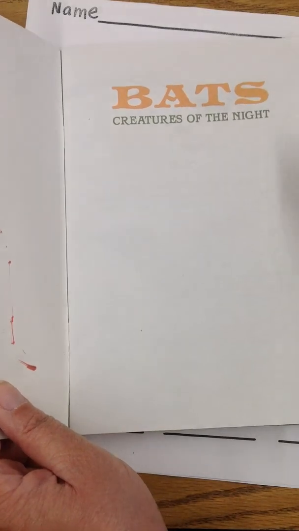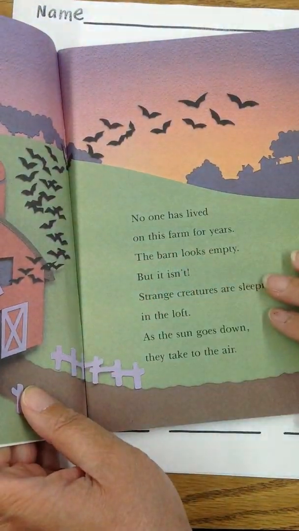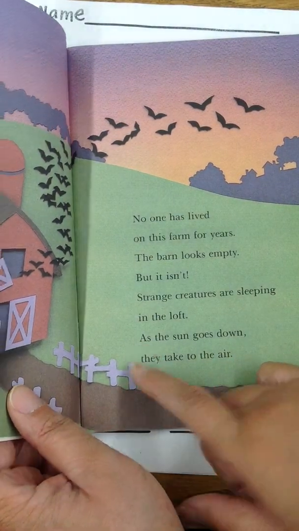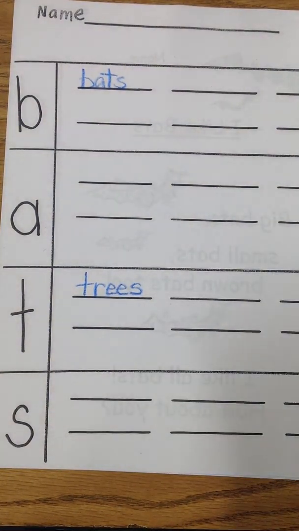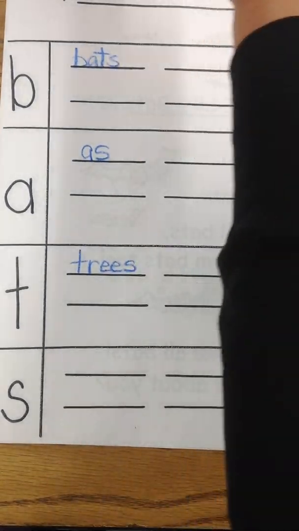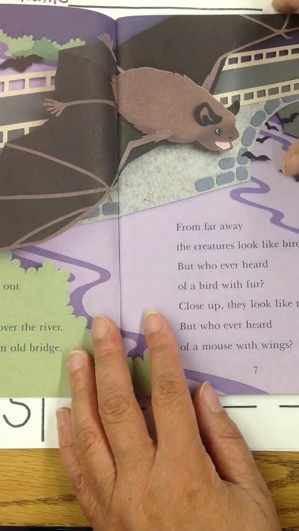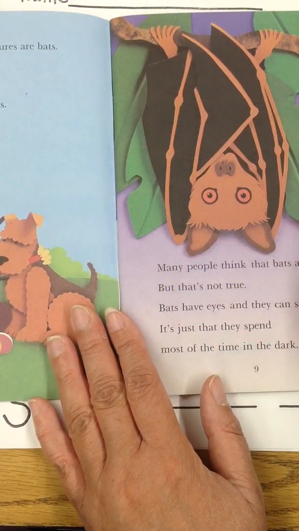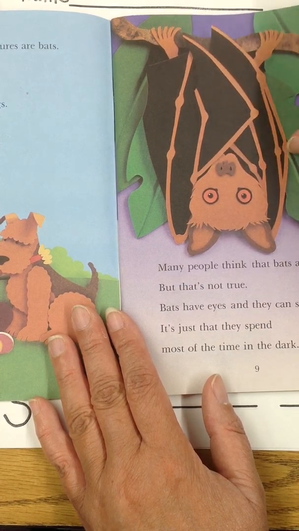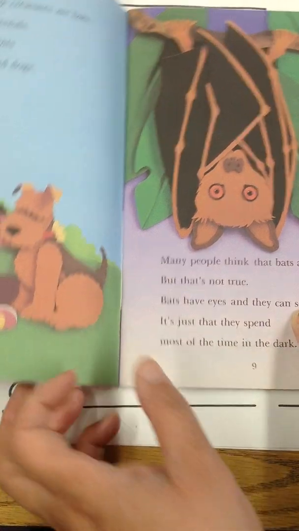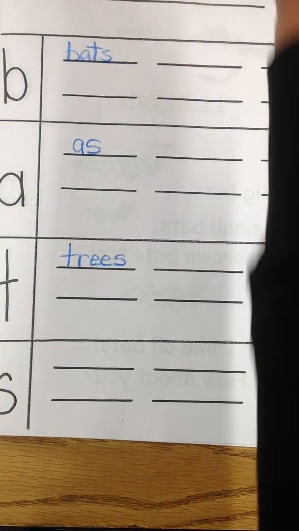Okay, and then I have another bat book that I can look in and I can see if I have any words that start with B, A, T, or S. And I see a word as. As is one of our sight words, so I'm going to write as for A, A-S. And then I'm going to look for a word that starts with S. So I'm going to go through my book again. I'm going to keep looking. This is a very interesting book, has a lot of cool pictures and lots of information about bats. They said bats have eyes and they can see. See starts with S. So I'm going to use the word see.